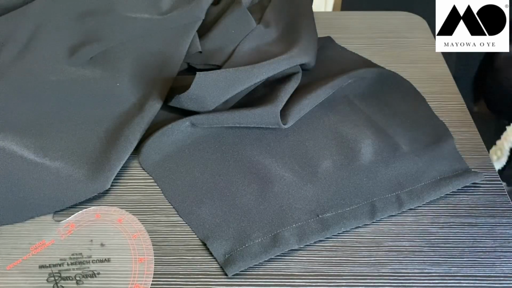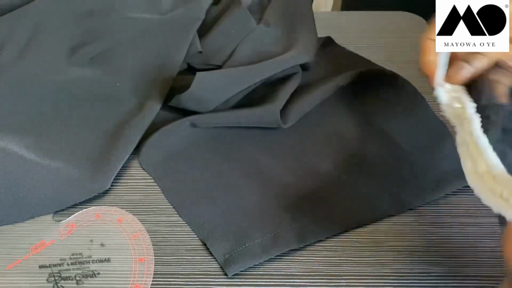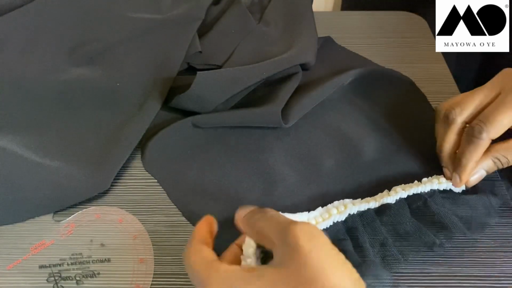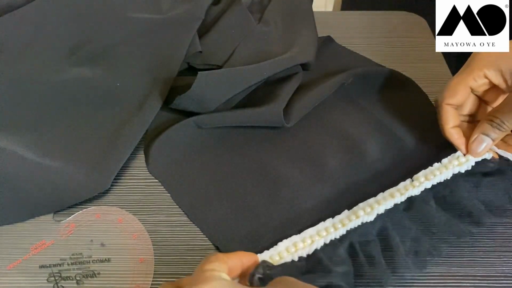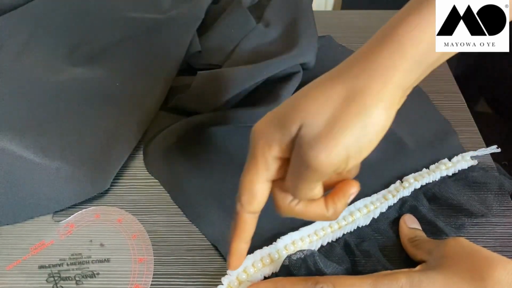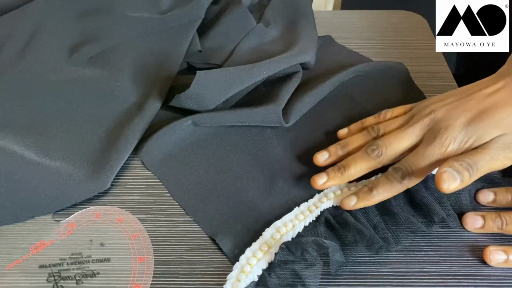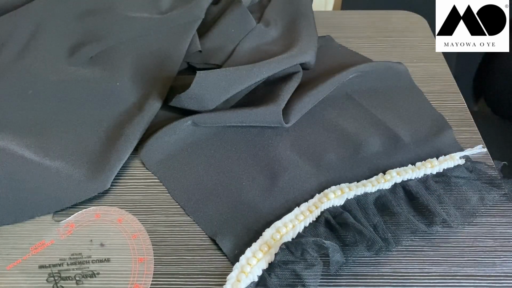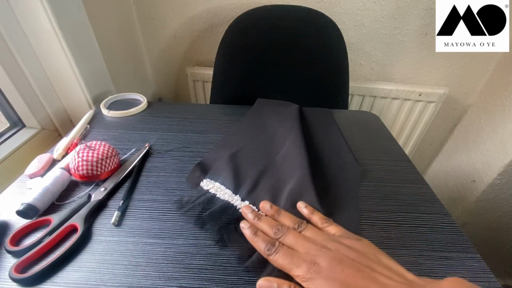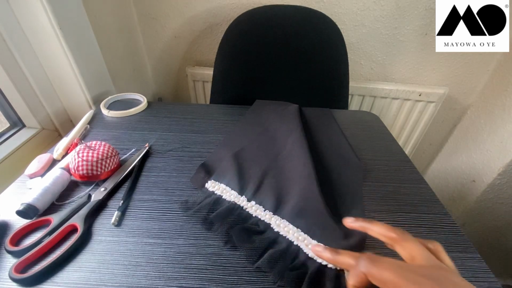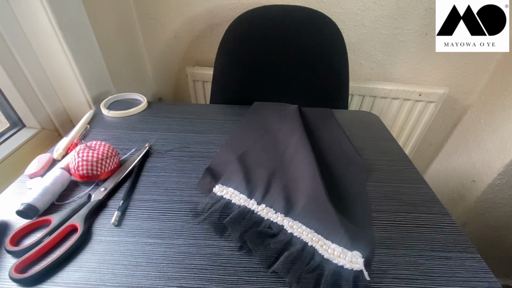I got this accessory online, so I'm going to attach it like this to the hem of my sleeve, right here, just to give it some more detail. And do the same for the other side too. Then we move on to the next thing. So guys, this is the sleeve hem done. I already attached my trimming at the sleeve hem. So now let's move straight to the puffy hem, the dress hem.